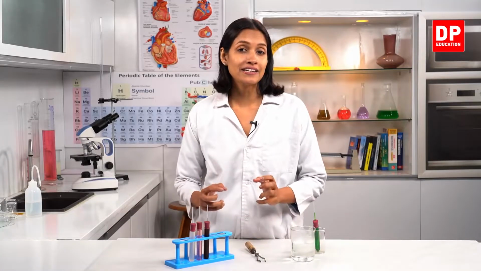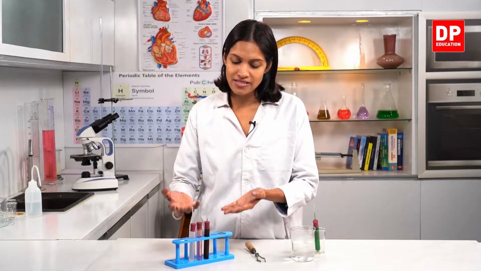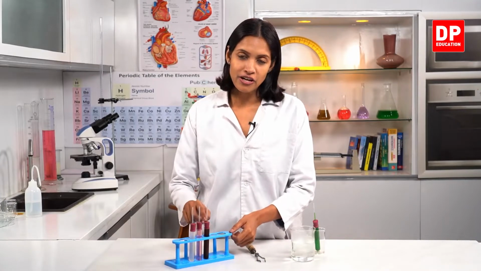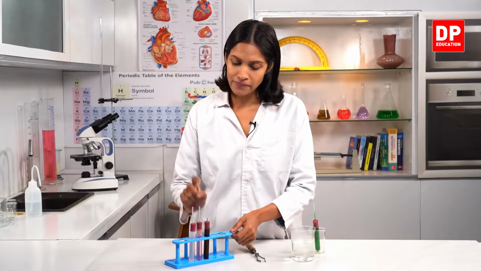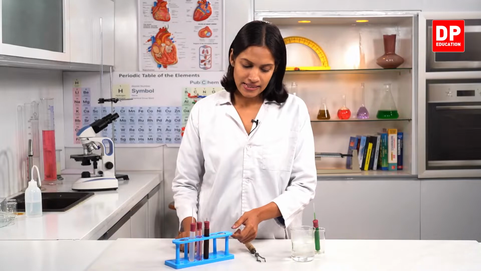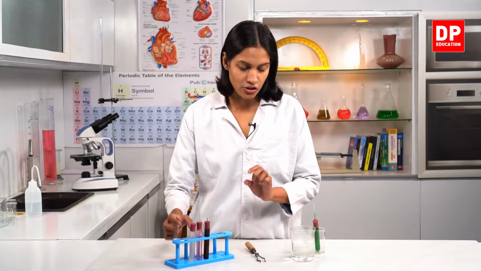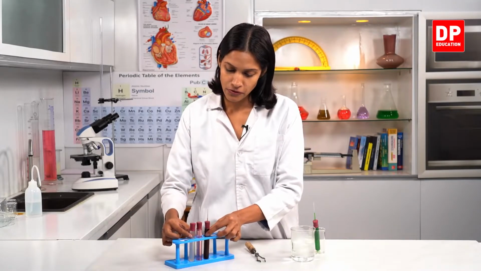So alcohol is a colorless solution. To observe the changes clearly, here we are going to use colored alcohol. Okay. So you all can see, like the previous tube we used with colored water.